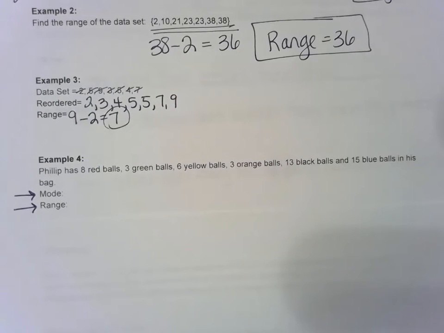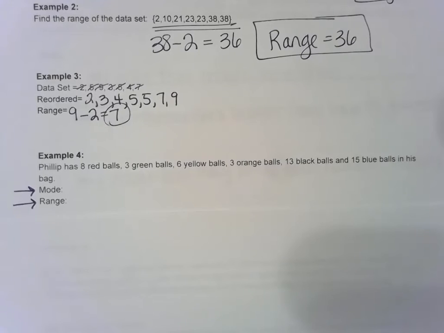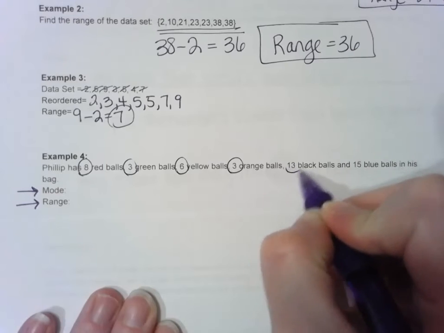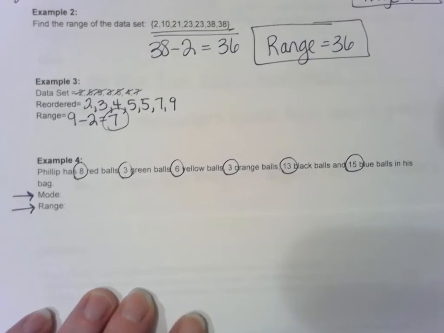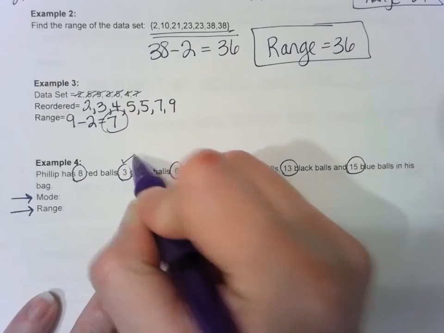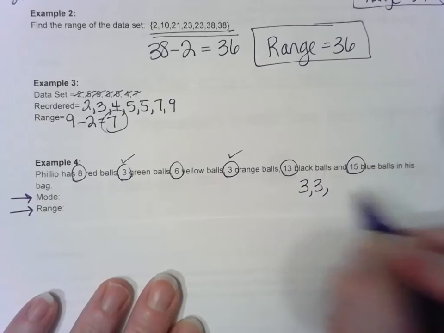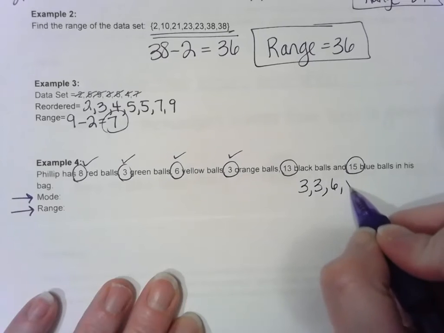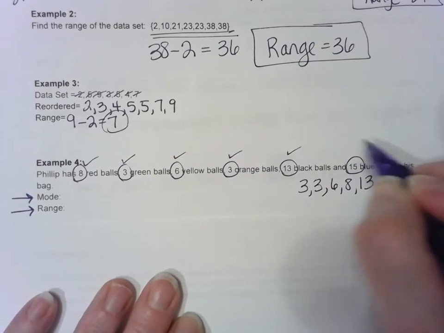So this is what I was talking about. Although with range you don't have to put it in numerical order to be able to solve it, it's easiest when you start solving for more than one of the central tendencies. So let's go ahead and circle our data values. And let's go ahead and put them in numerical order. So the smallest of these is 3, and there's 2 3s. Next comes the 6, then the 8, then the 13, and the 15.